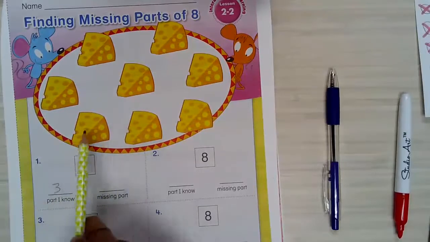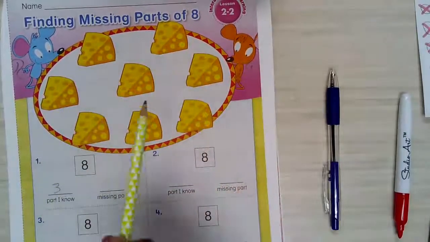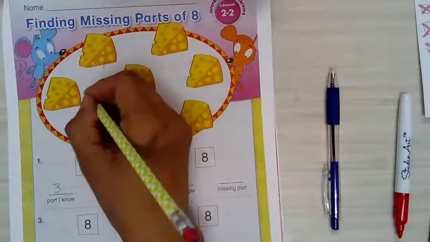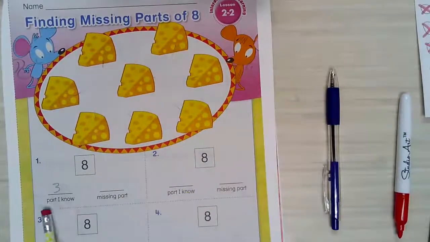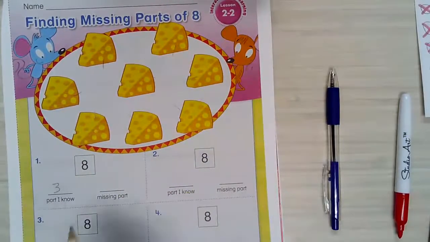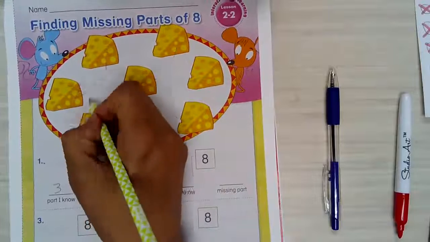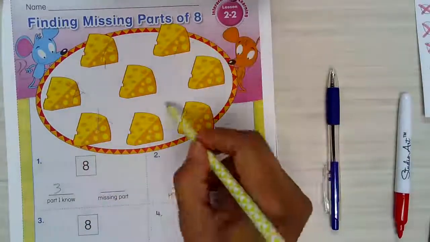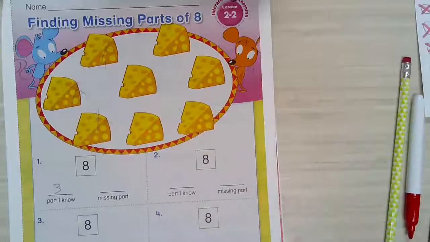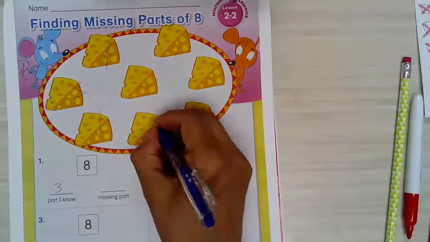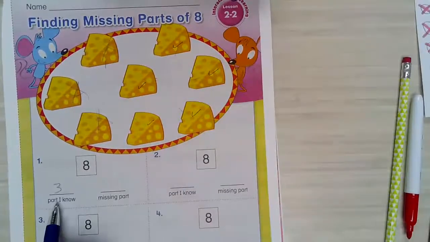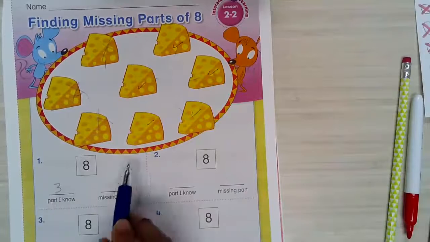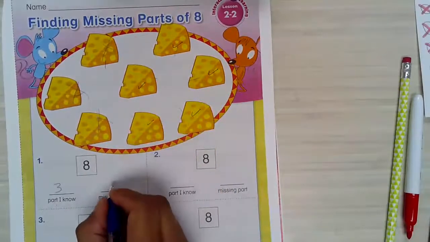If you're not ready, let's say this is my 8. So I have 1, 2, 3, 4, 5, 6, 7, 8 pieces of cheese. The part I know is 3, so I'm gonna X 3. These are the 3 I know. These are the missing part. Let's count them. 1, 2, 3, 4, 5. So if I have in all 8, the part I know 3, the missing part would be 5.